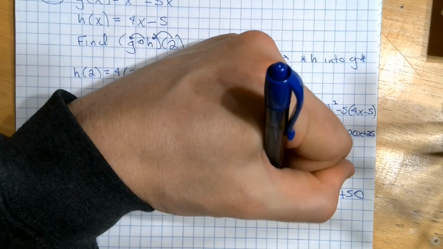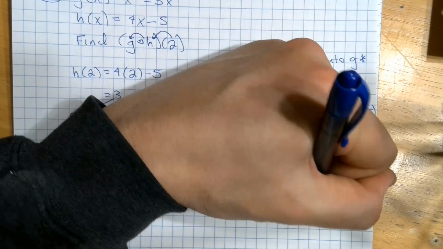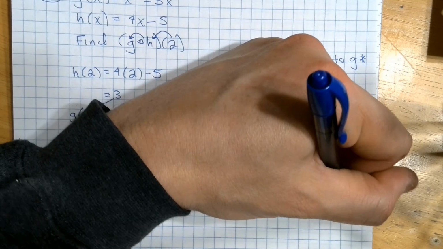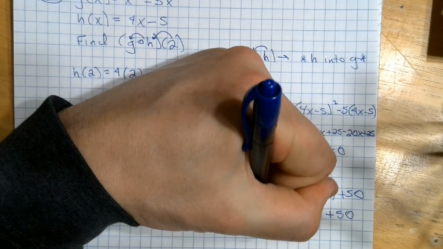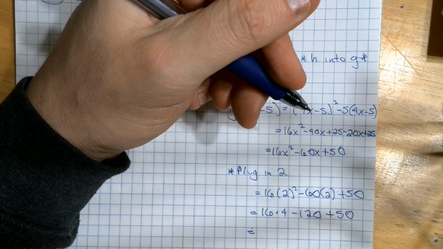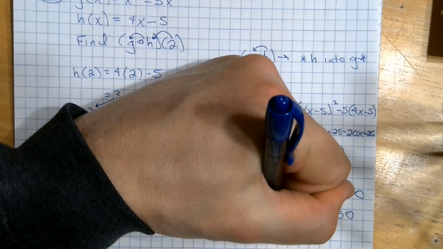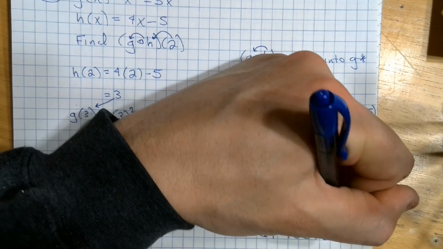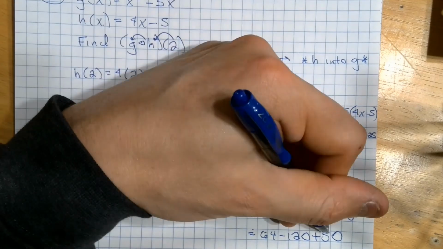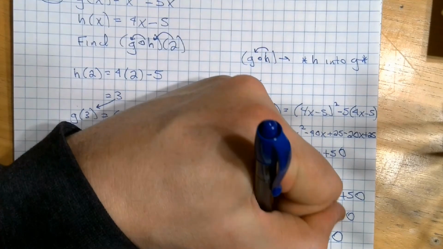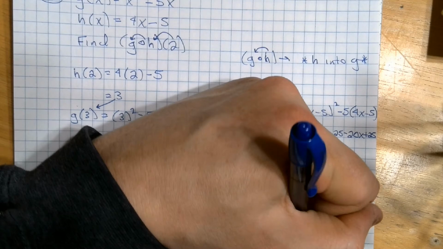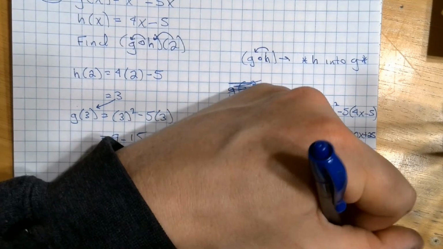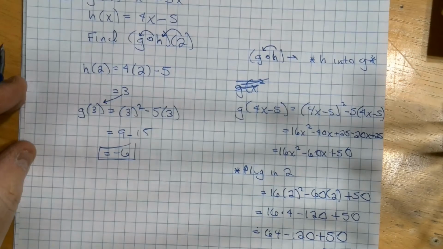And so I get 16 times 4 minus 120 plus 50. 16 times 4 is 64 minus 120 plus 50. 64 and 50 is 114 minus 120. And you can see you get an answer of negative 6.